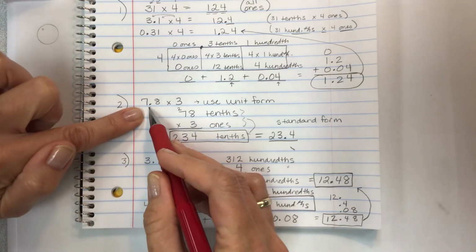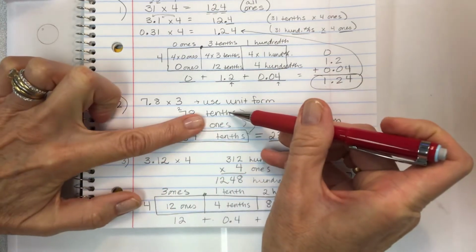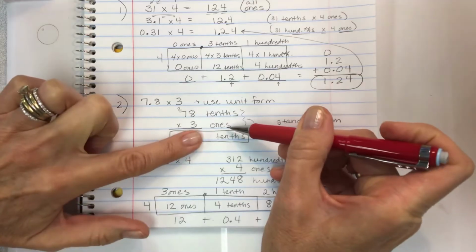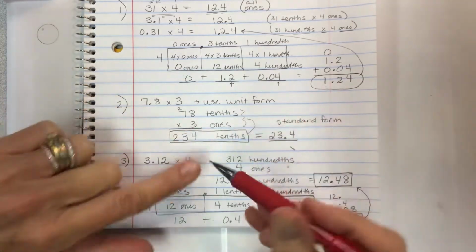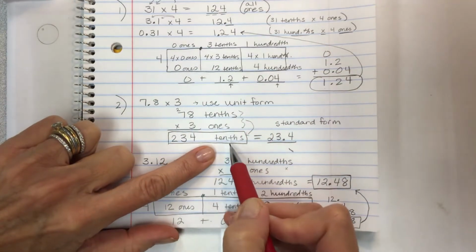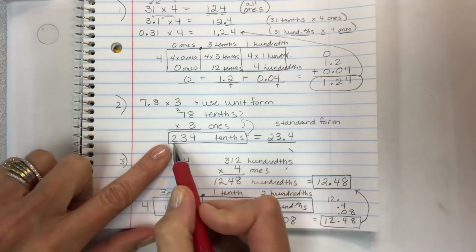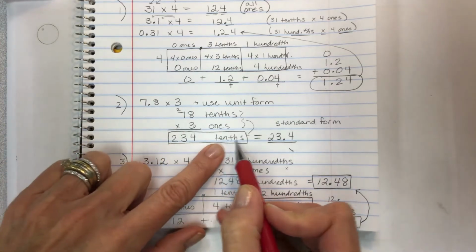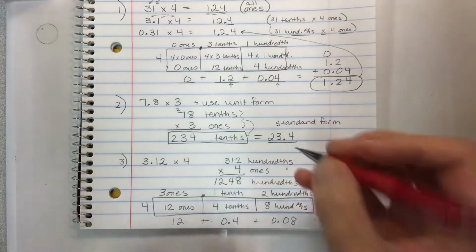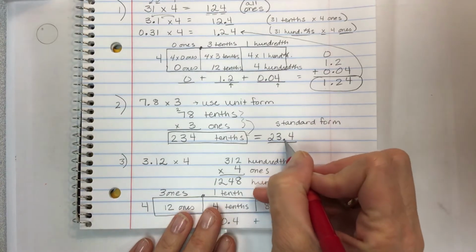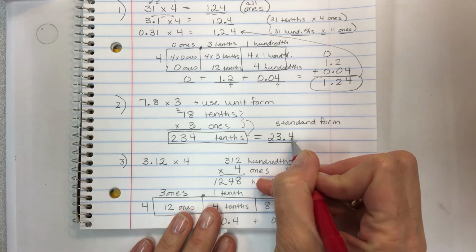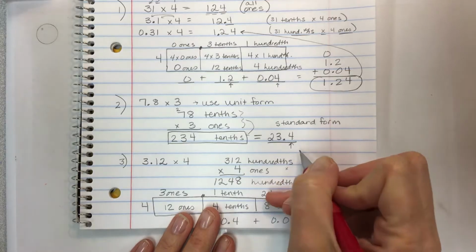Because I had a decimal in my original problem. Well, here's the label, tenths. Here's the label for ones. Tenths times ones gives you tenths. And so now write 234 tenths in standard form, which is 23.4, ending in the tenths place.